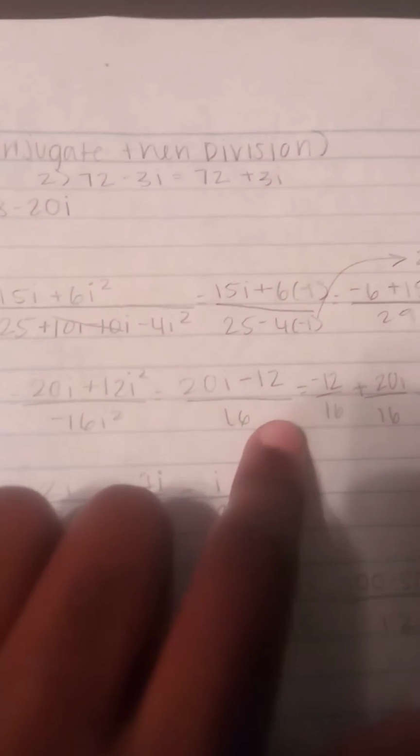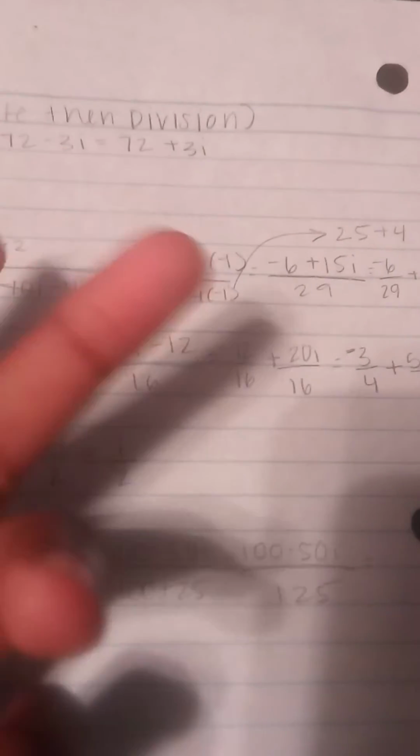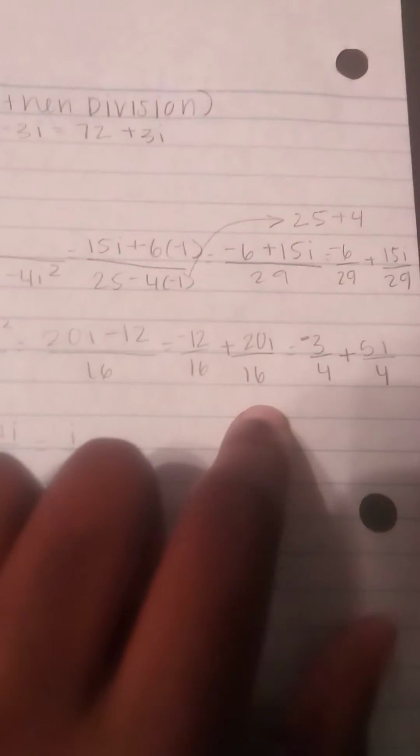Rationalize the denominator. So from 4i, you get negative 4i, multiplying on top and bottom. You get 20i plus 12i squared. And then on the bottom, you get negative 16 times i squared. Can't leave it like that, so you multiply by a negative 1, hence why we have a 16 here, that's positive. And you do the same for this, and you get a negative 12. And then you switch it around so it can be in a plus bi form to get negative 12 over 16 plus 20i over 16.